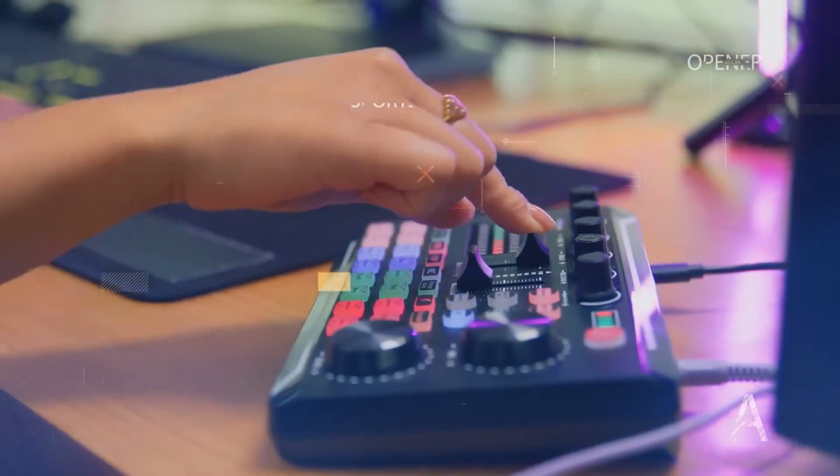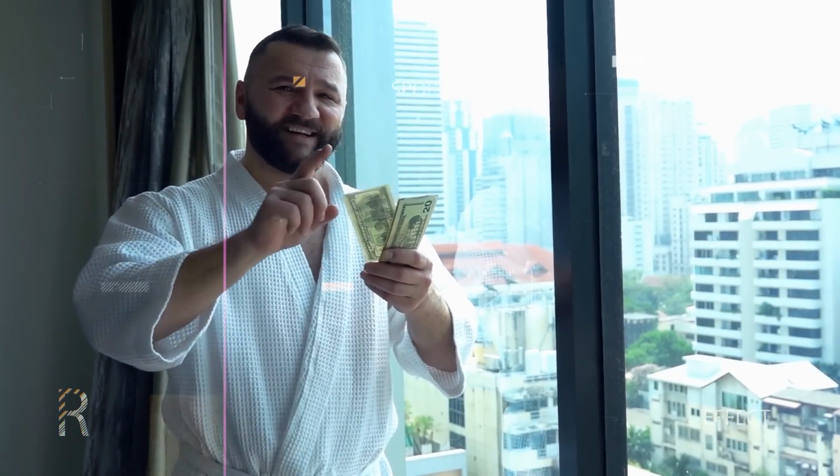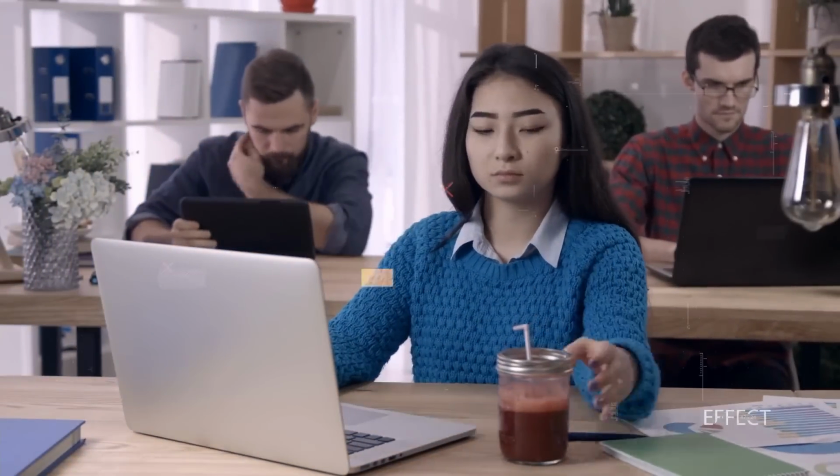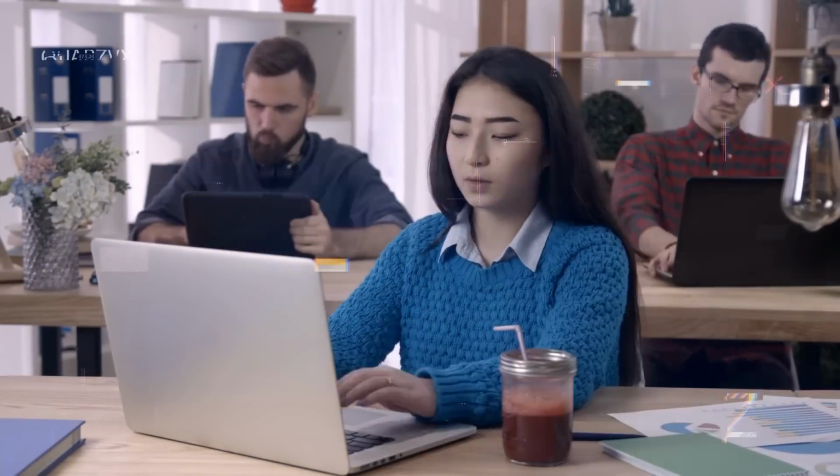No matter what method you choose, it's important to remember that making money on YouTube takes time and effort. There is no quick and easy way to get rich. But if you're willing to put in the work, it is definitely possible to make a good living from this platform.